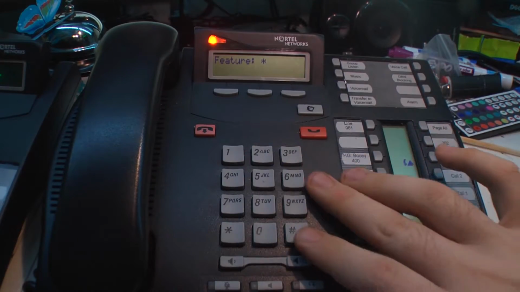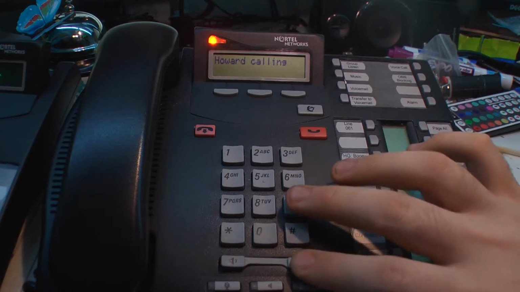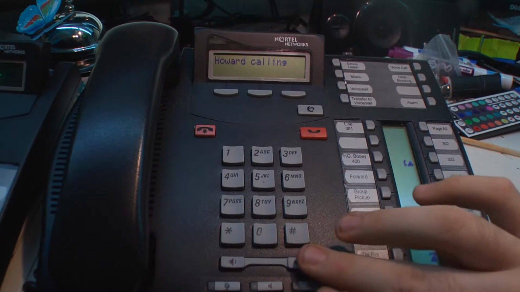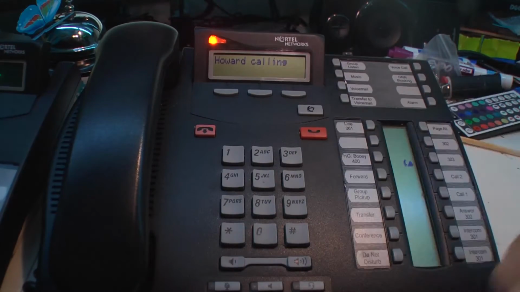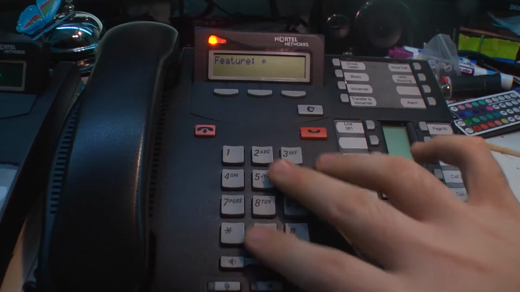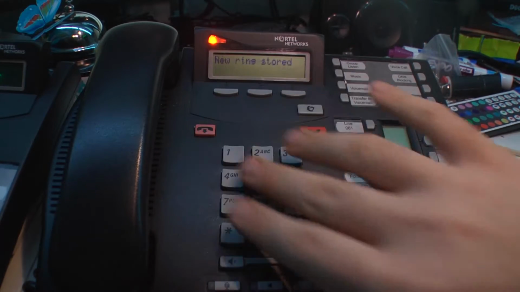I'll go through them all real quick. This is ringtone 3 double ring. Ooh, hold on. Turn that up. Here's 2. And you know about 1.